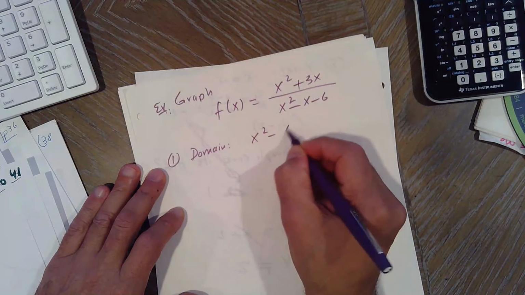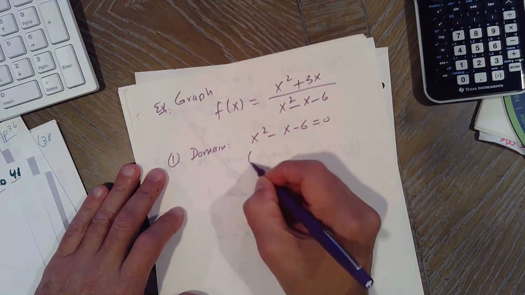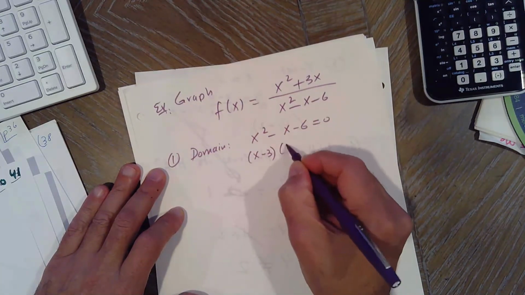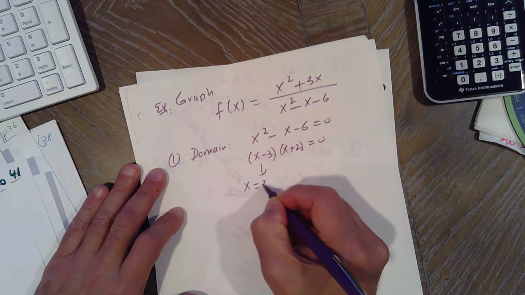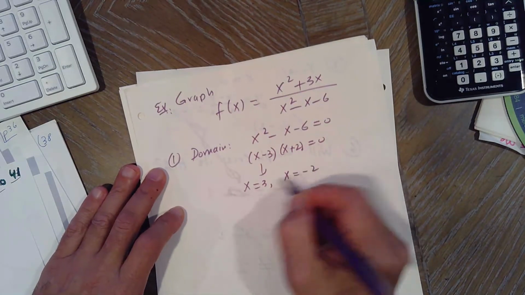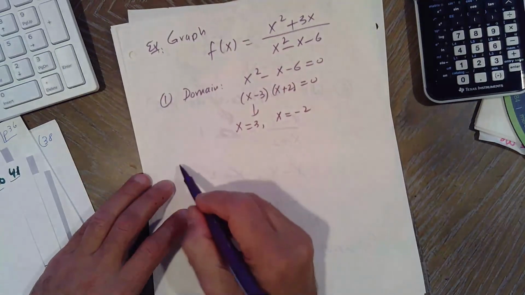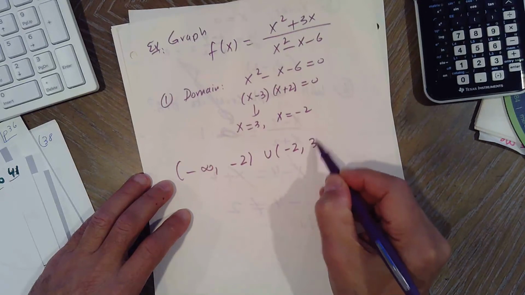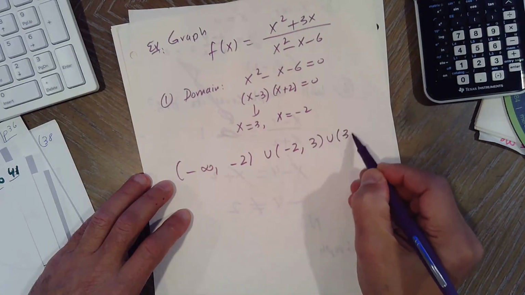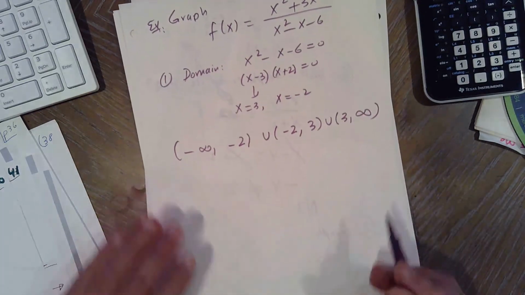Again, you set the bottom equals 0, x minus 3, x plus 2 equals 0, so x equals 3. So the domain is all real numbers except these values, so it's negative infinity to negative 2. So we're going to cover the whole number line, and we're skipping over negative 2 and 3.